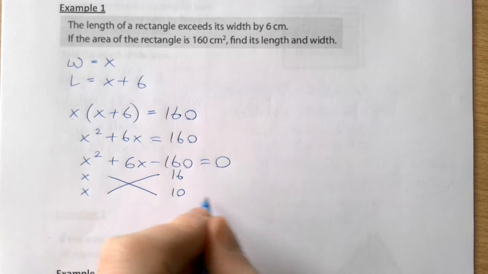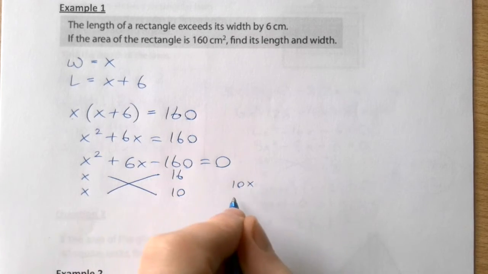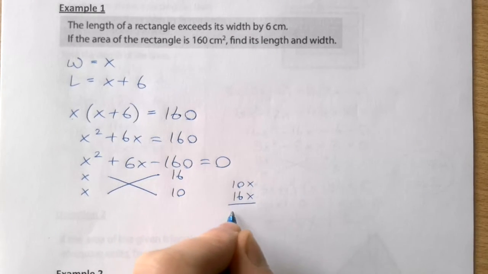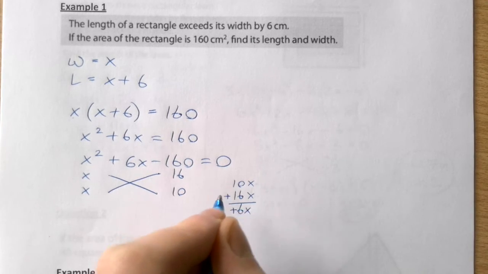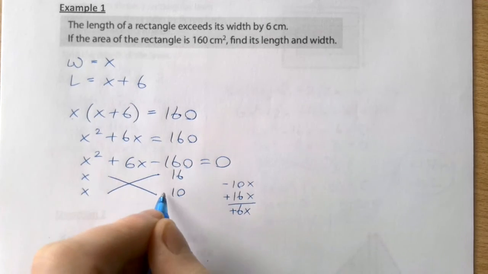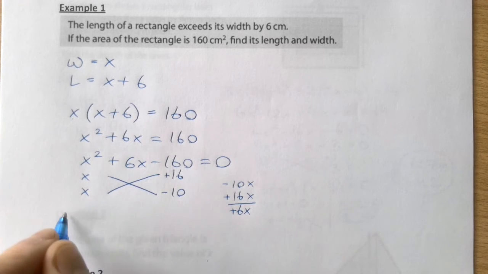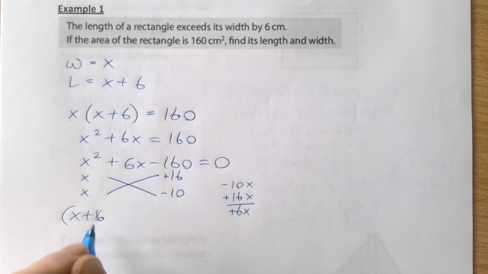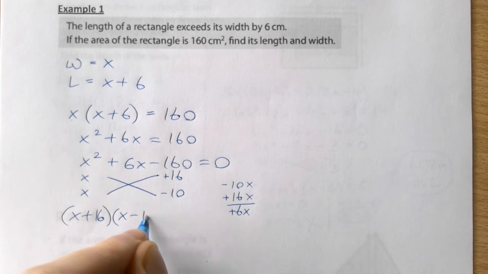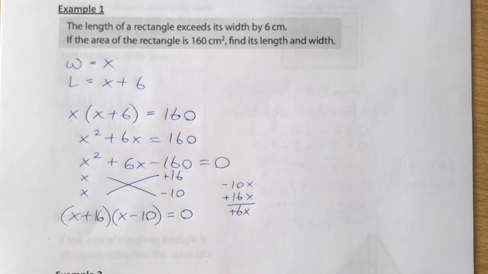And then x by 10 is 10x, x by 16 is 16x. How can I get plus 6x out of that? I need to plus my 16 and minus my 10. So it's going to be minus here and plus here. So it's going to be x plus 16, bracket x minus 10 is equal to 0.